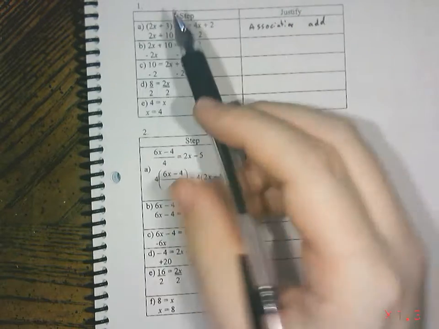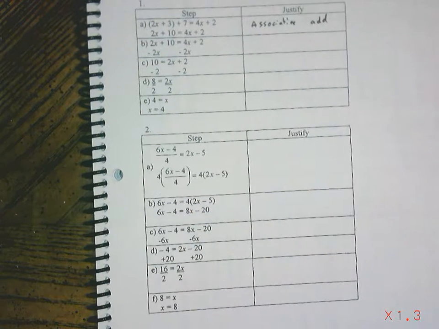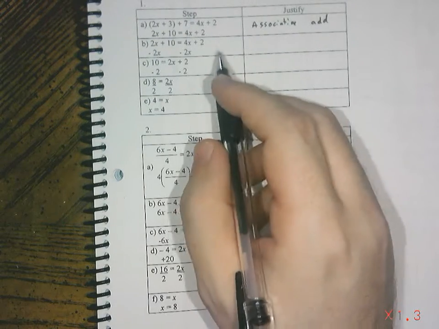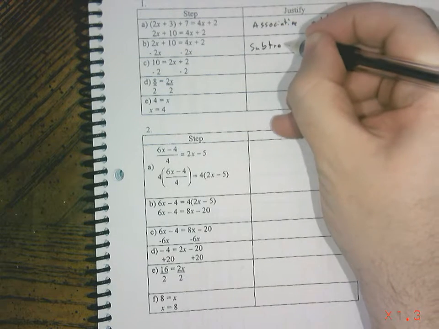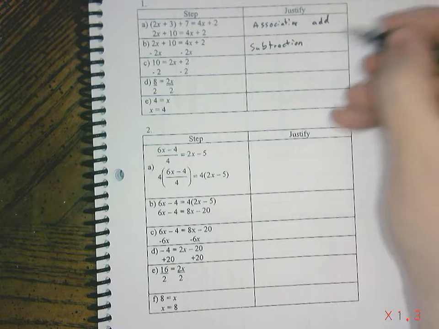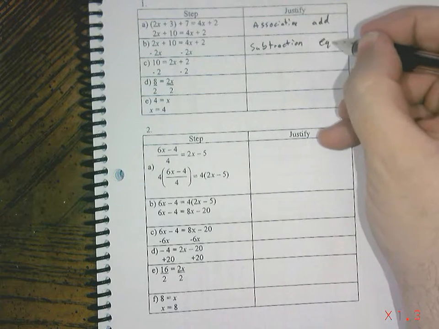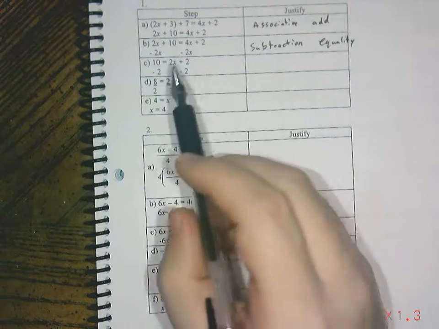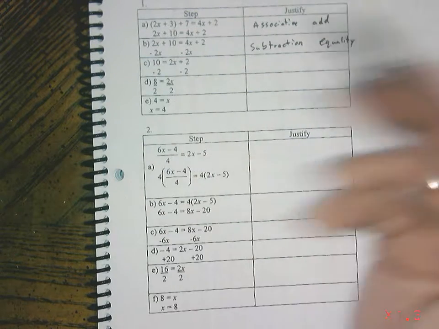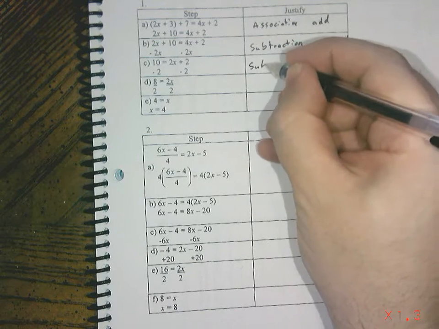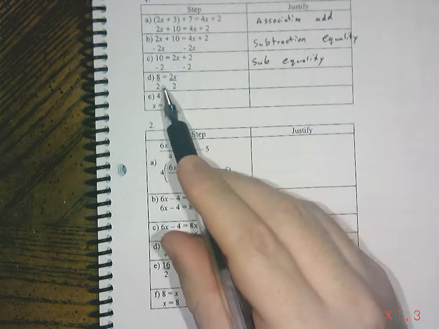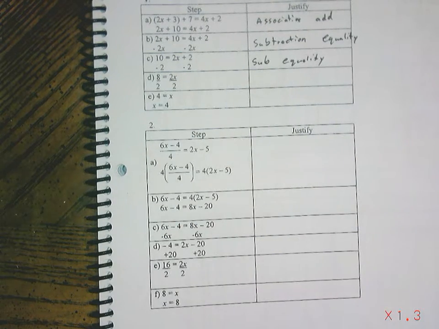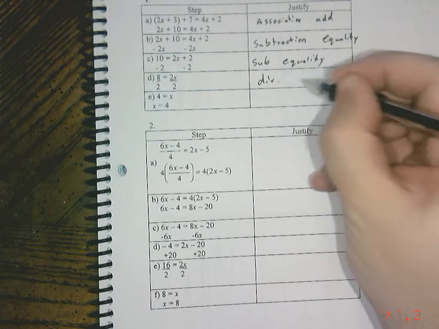Okay. Next thing that they do here is they minus 2x to each side. So again, think in terms of those properties of equality. If you're subtracting the same number to each side, that's going to be the subtraction property of equality. Really all you got to look at is the operation, and then you just put that operation and equality, subtraction property of equality. Okay. Next thing they do is subtract 2 to each side. So again, same property, subtraction property of equality. Okay, now they're dividing 2 to each side, so division property of equality.